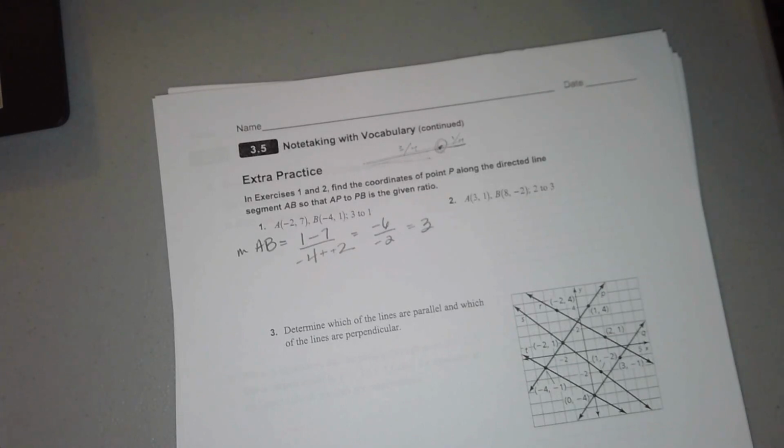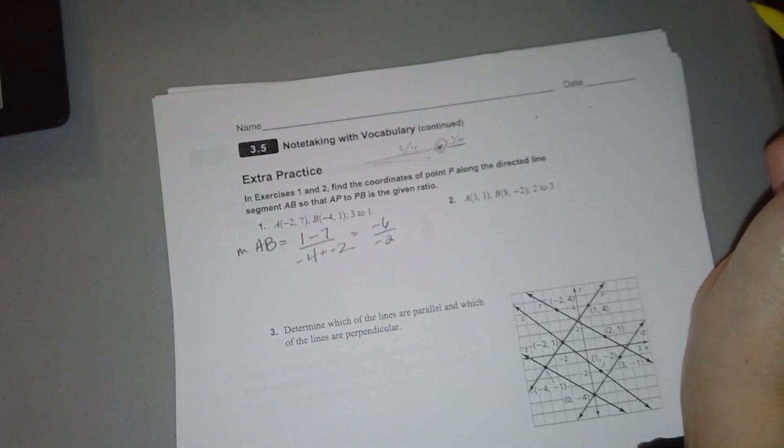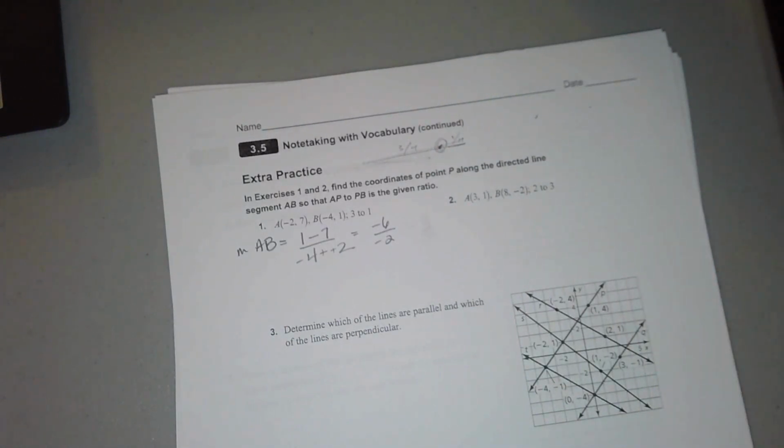I'm actually going to leave it, and I forgot about this part, but I'm going to go ahead and leave it as just this ratio. So I'm not going to have you simplify that one down, and I'll show you in a minute why.